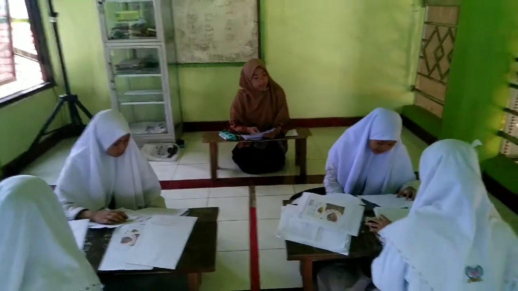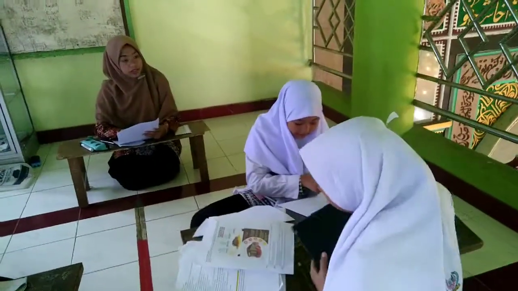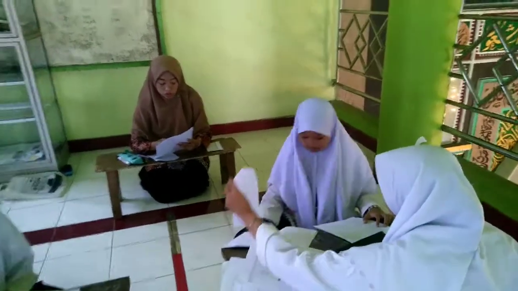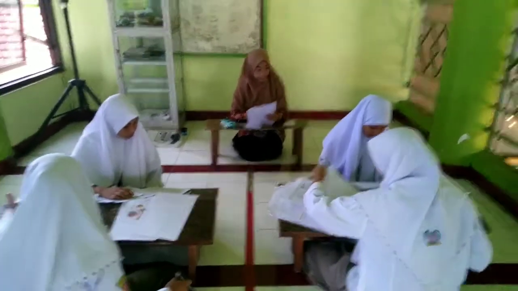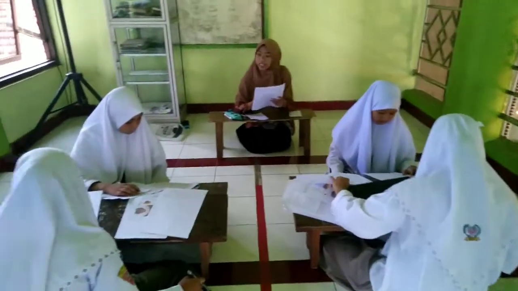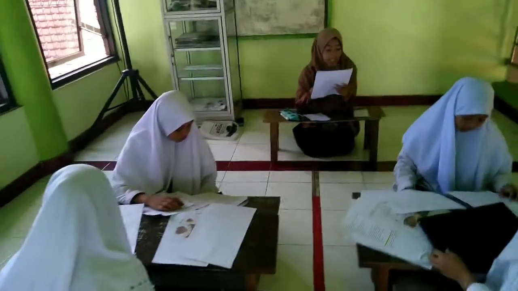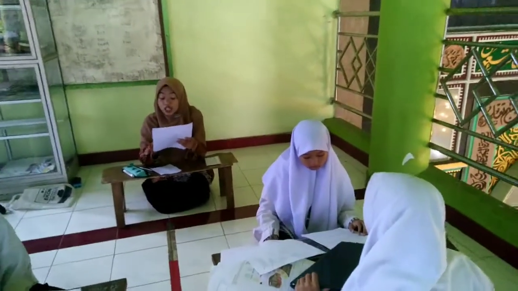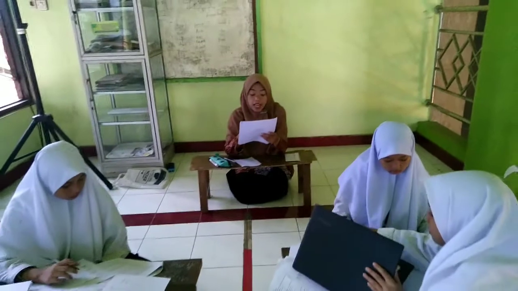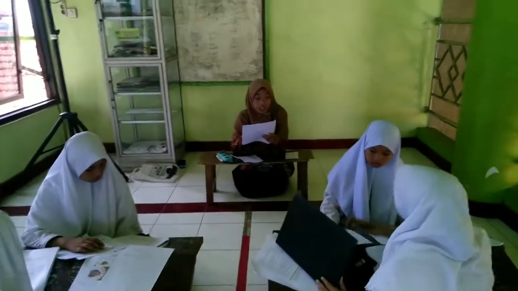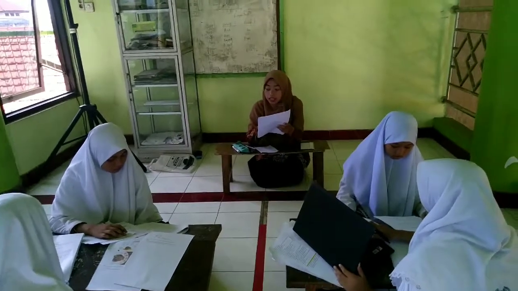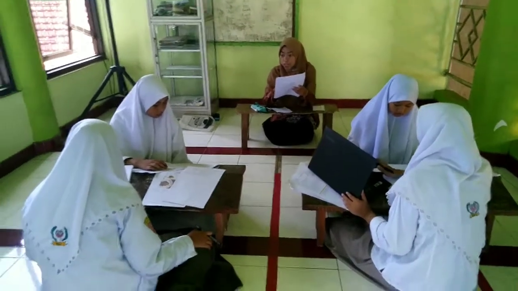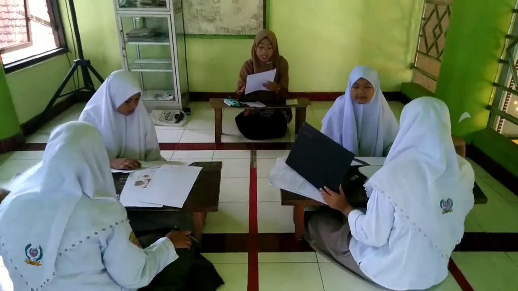Ma'am, does it mean we have to make 3 letters and 3 grades in part B? Yes, part B. Okay, let's see part B. Yes, you are right, Indri. Later the tables and the graphs for each group may be different. It could be that the variable on the x-axis of group A becomes the variable on the y-axis of group B. Do you understand? Understand, ma'am.